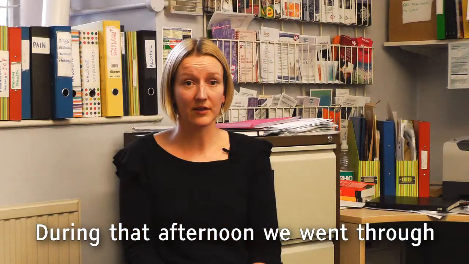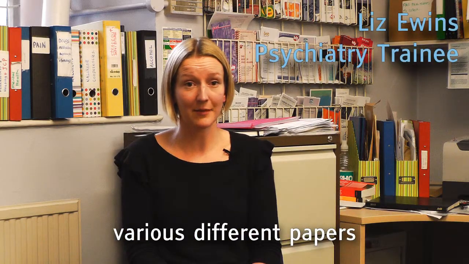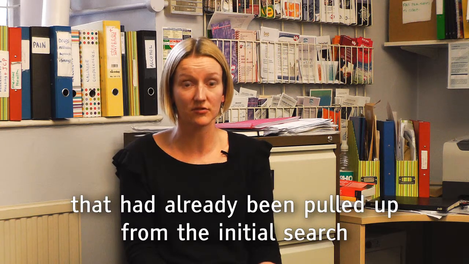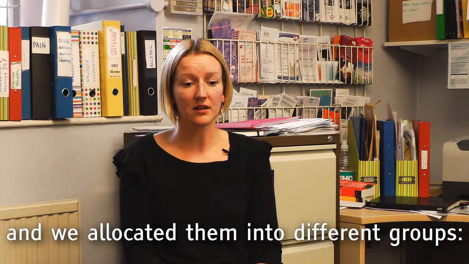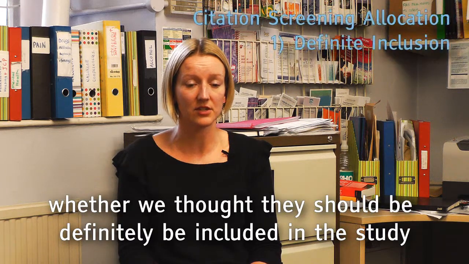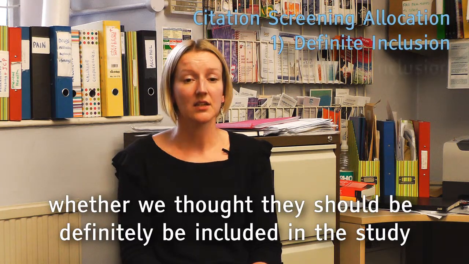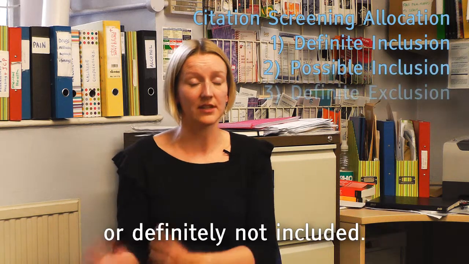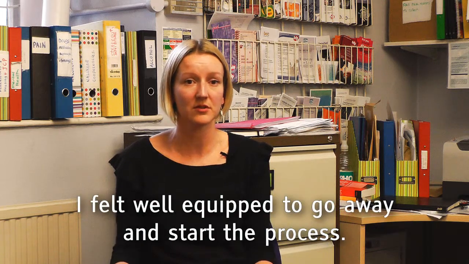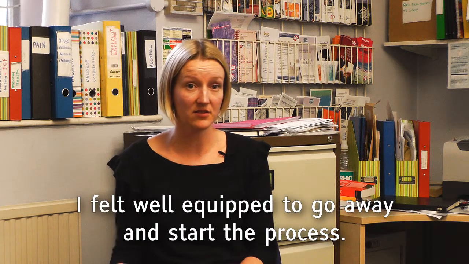During that afternoon, we went through various different papers that had already been pulled up from the initial search, and we allocated them into different groups, whether we thought they should definitely be included in the study, possibly be included in the study, or definitely not included. After that afternoon training session, I felt well equipped to go away and start the process.